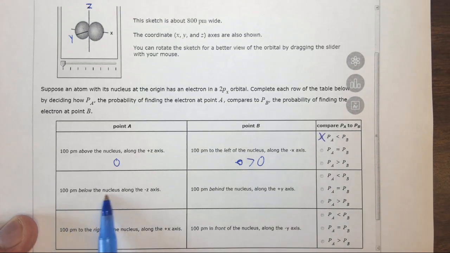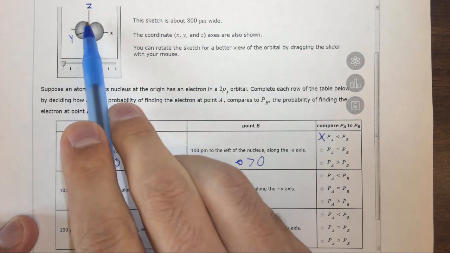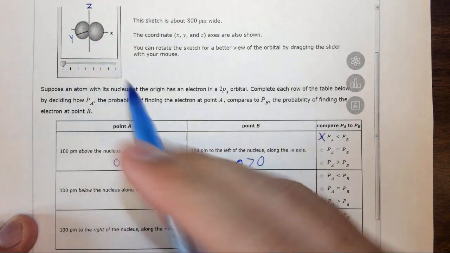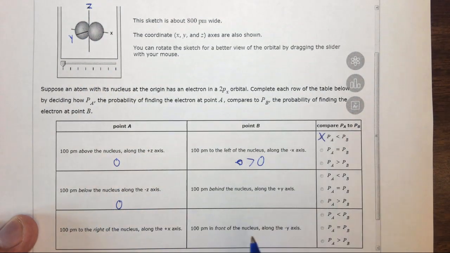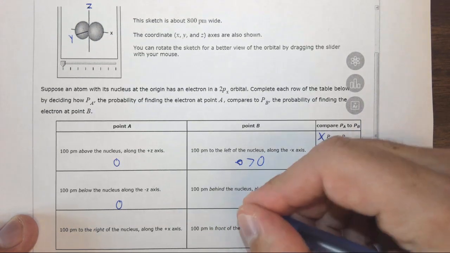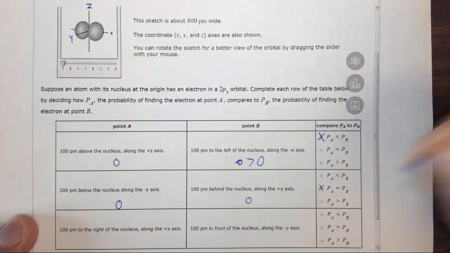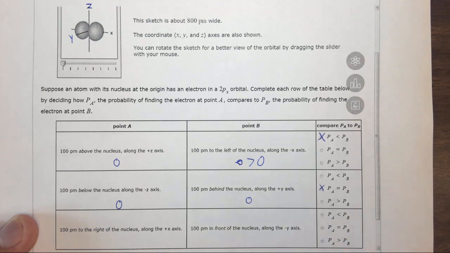Here we have 100 picometers below the nucleus on the z-axis. Well, anything that's either on the y or the z-axis is within reason 0. And 100 picometers behind the nucleus on the y-axis, so if it's right on the y-axis, it's 0, so therefore these two things are equal.